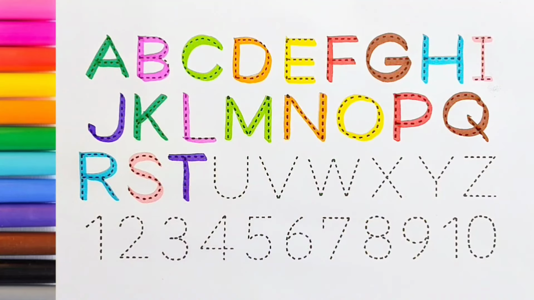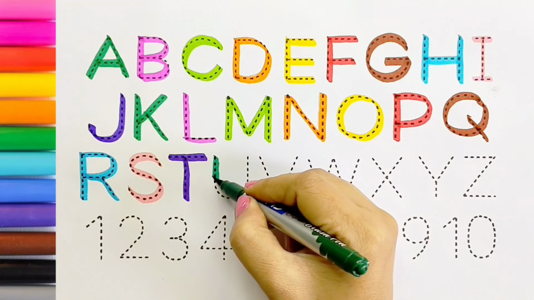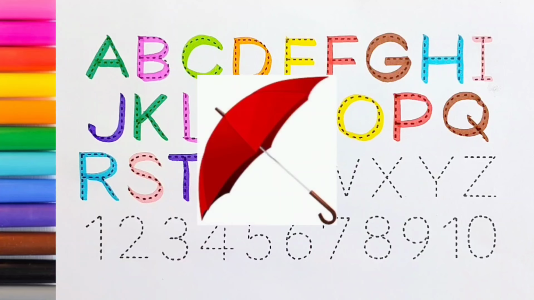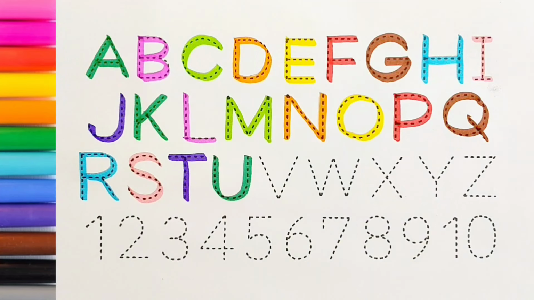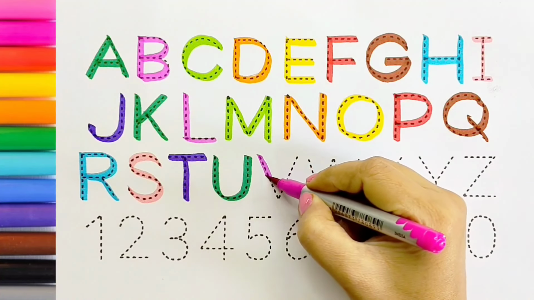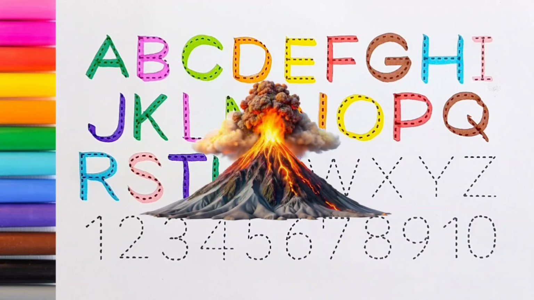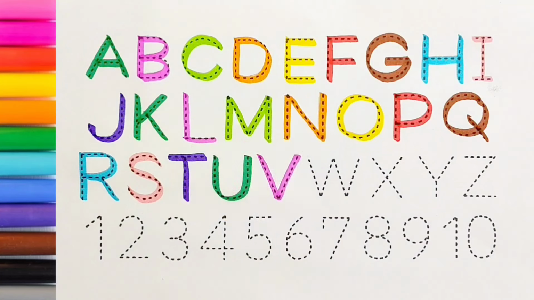Dark green color U. U for umbrella. Pink color V. V for volcano.